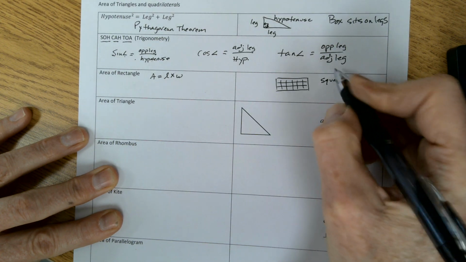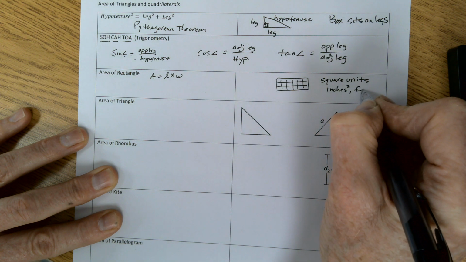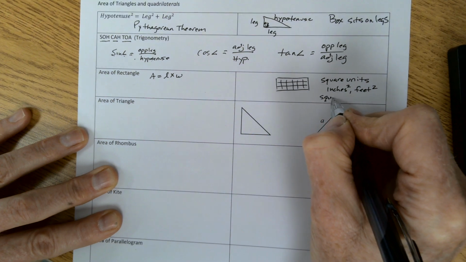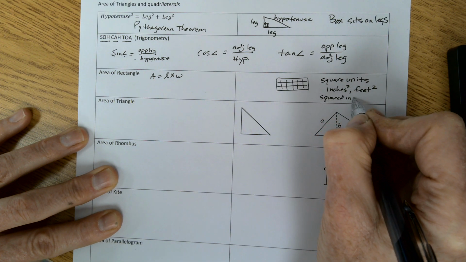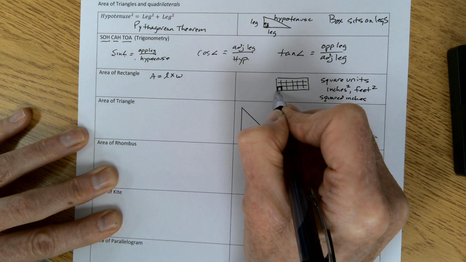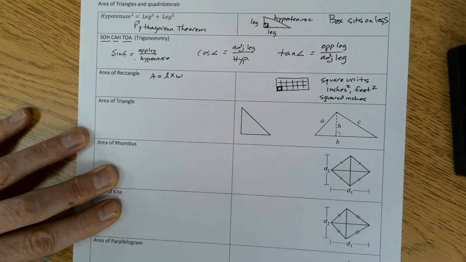So it will be measured by inches squared, feet squared, or you can write squared inches. It doesn't matter. And it's talking about these. It doesn't mean to square the length. It's telling you how many squares are in the shape.